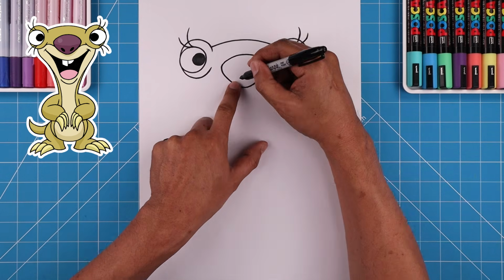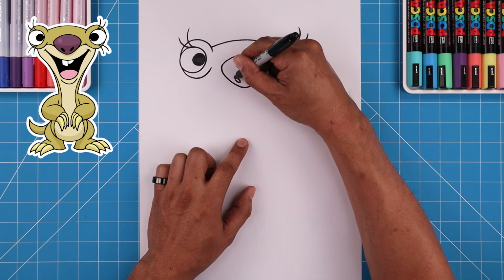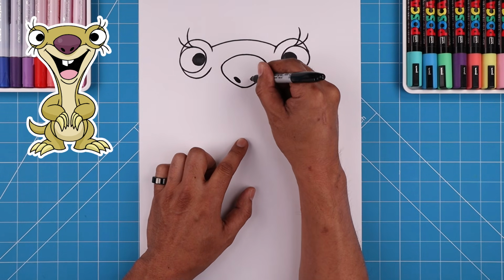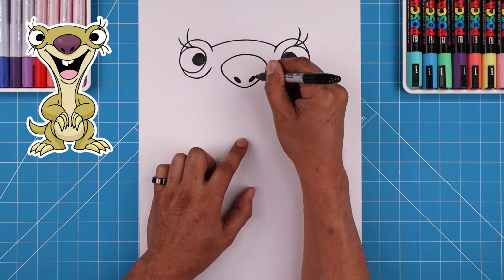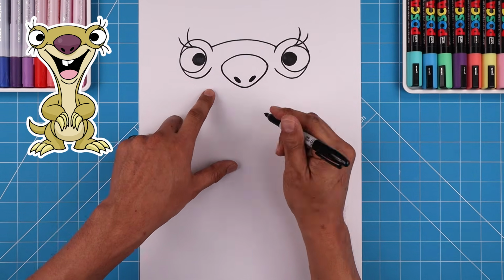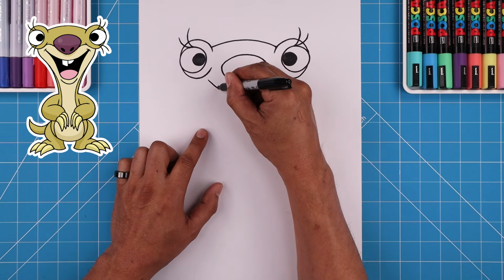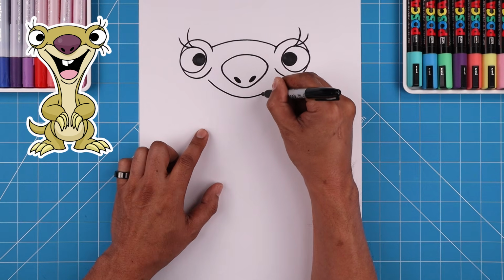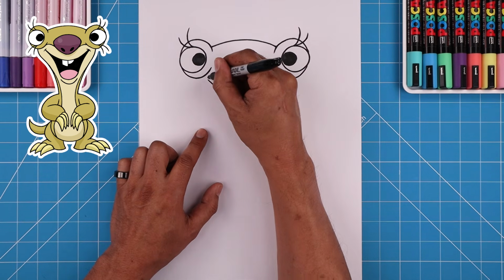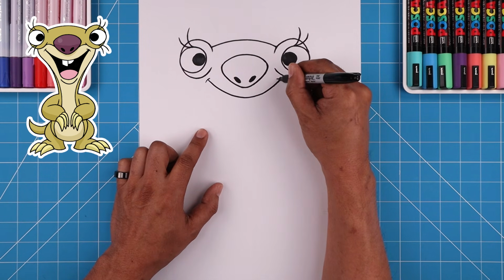Along the bottom of the nose on either side, let's draw two small ovals for the nostrils and fill those in black. Now we're going to move down and draw in the mouth. Starting on the left, curve this down underneath the nose, go across and then up. And I'm just going to add a bracket on the ends.